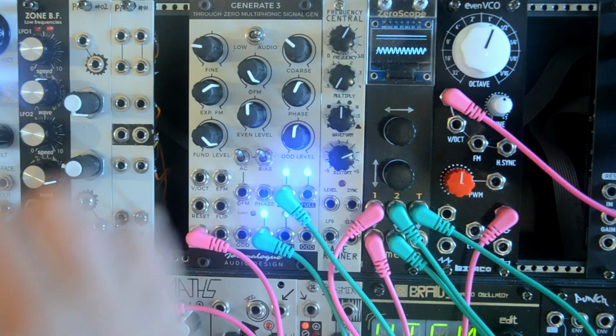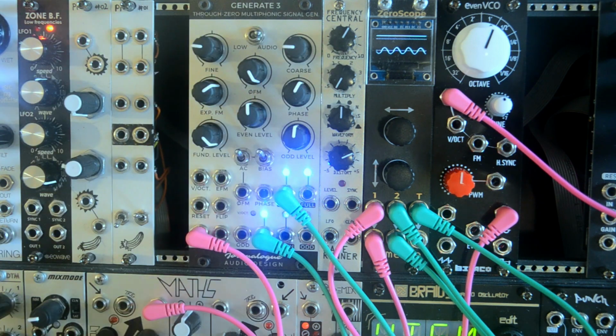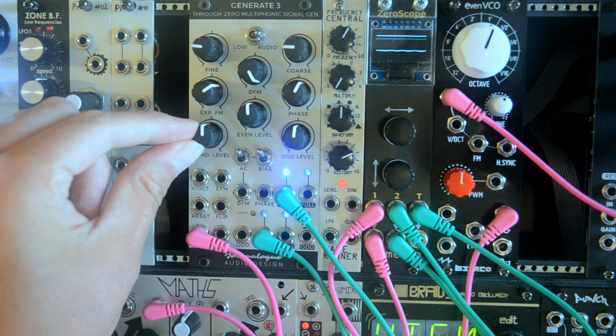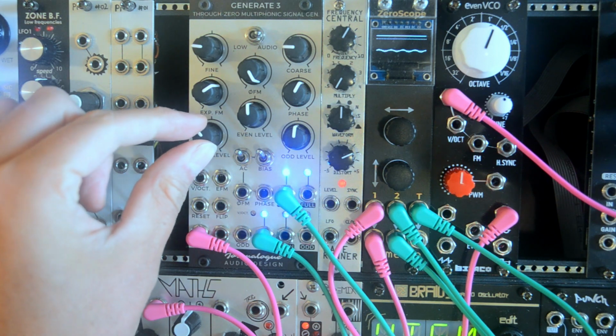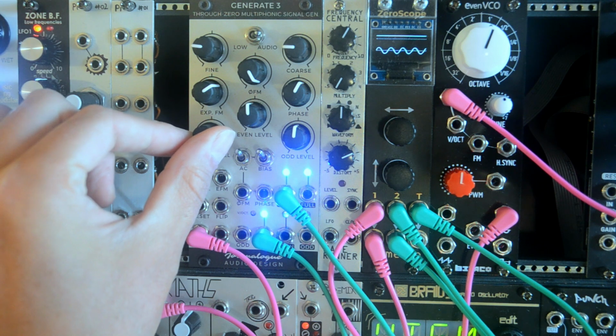Let me lower the frequency. And as you can see, when I put the polarizer in the center position, the amplitude of the signal goes down, and when I turn it to the left, the amplitude goes up again when the wave is flipped.